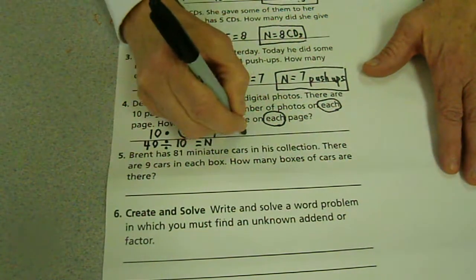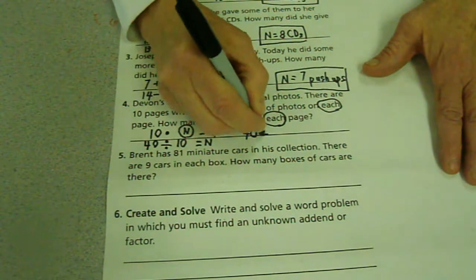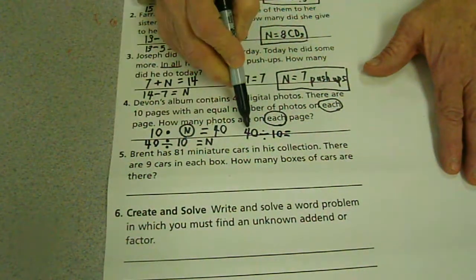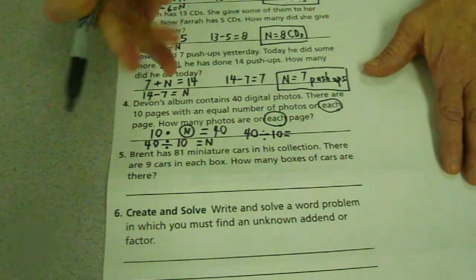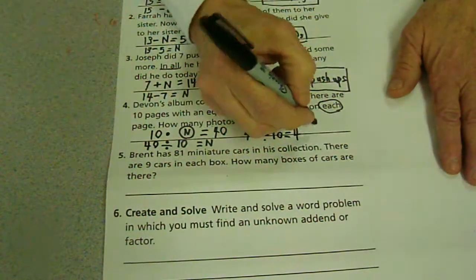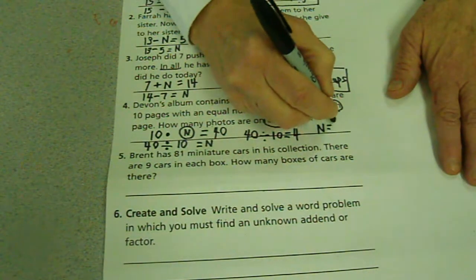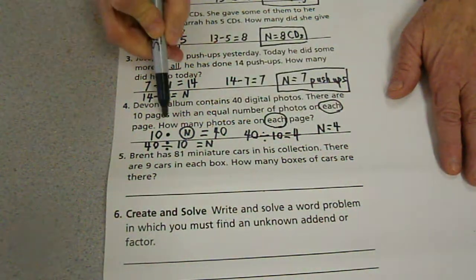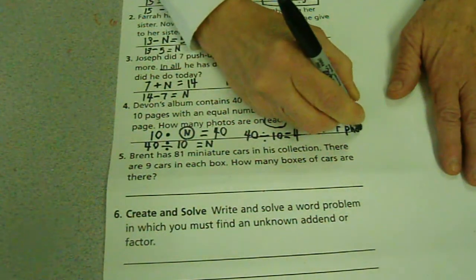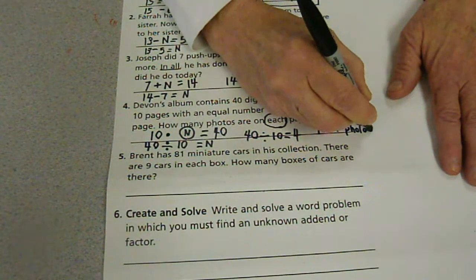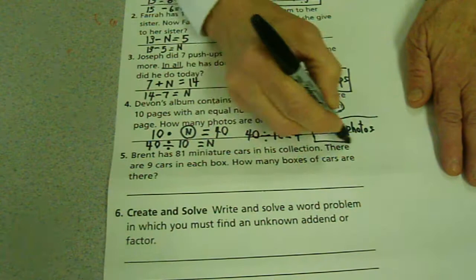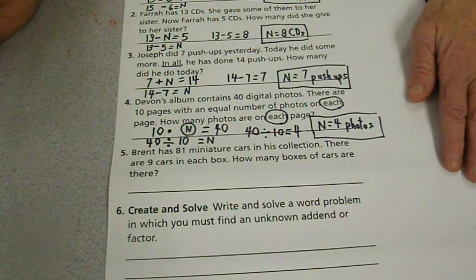And I solve it. I count by 10s till I get to 40. 10, 20, 30, 40, give me 4. N equals 4 photos. And I box my answer.